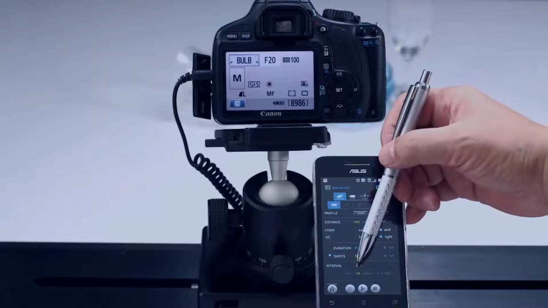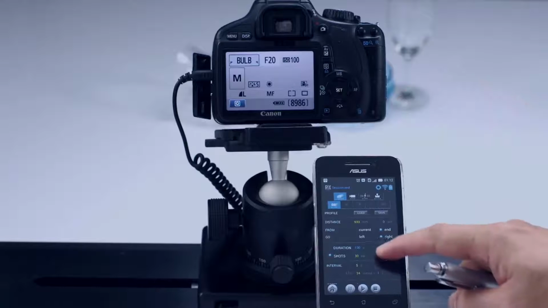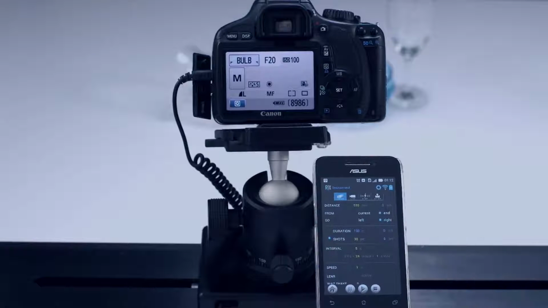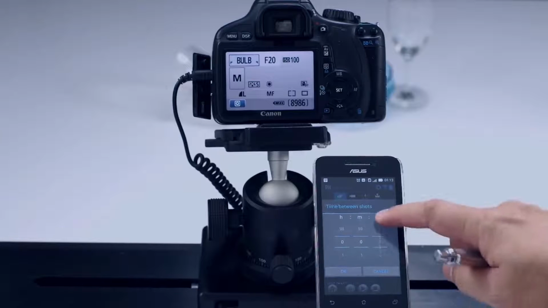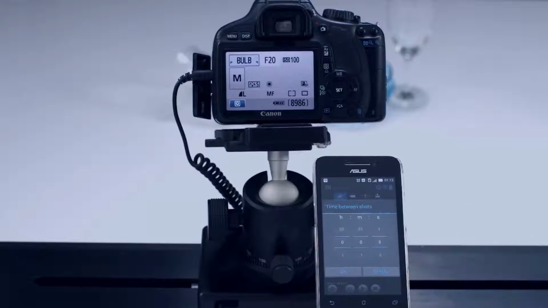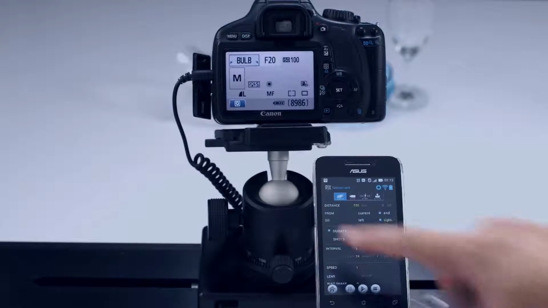An interval is the time between shots. It is the cycle time of triggering the camera, moving the camera, and waiting for some time. Once the interval is specified and shots is entered, duration will be automatically calculated.